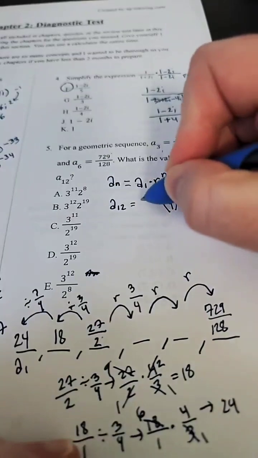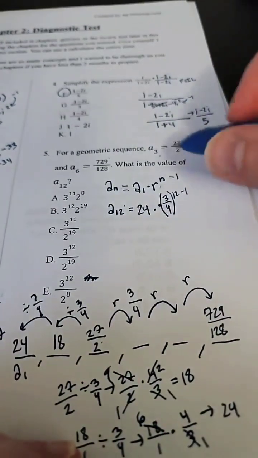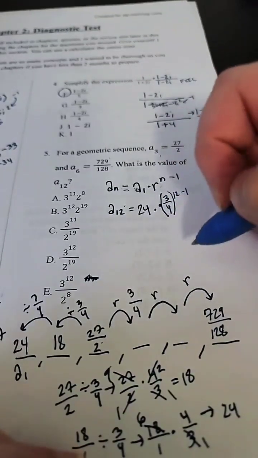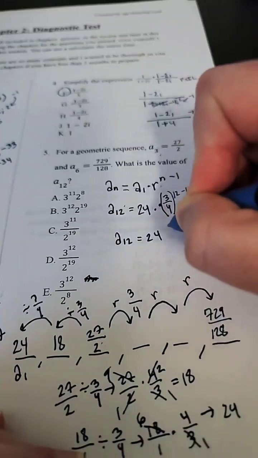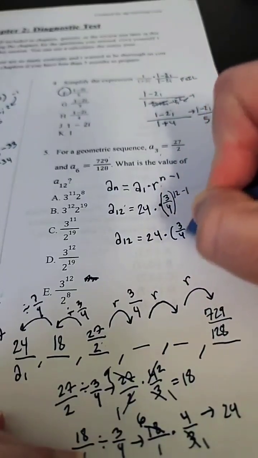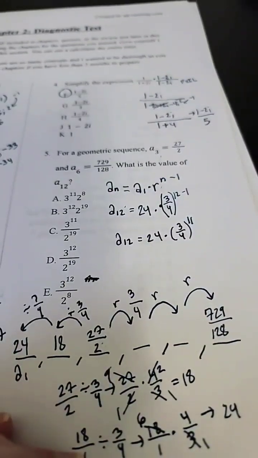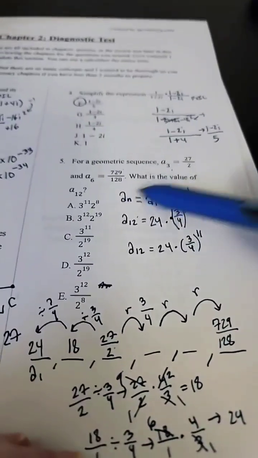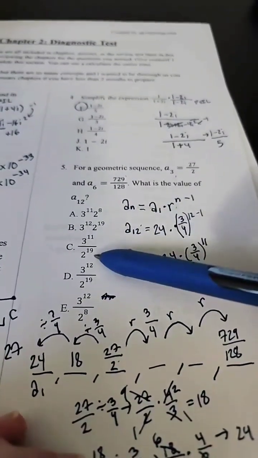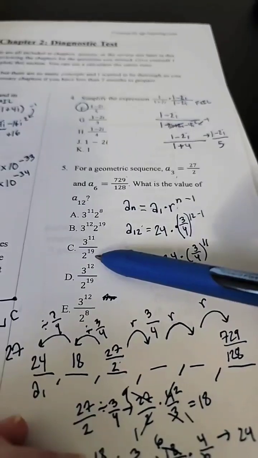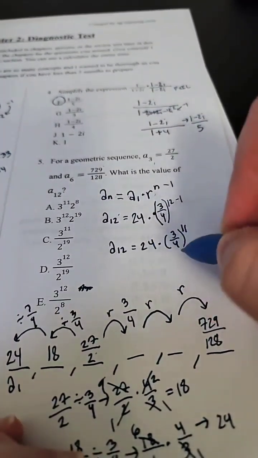So now we can plug that in here. And now we have enough to figure out what the 12th term in our list is, because we have everything that we need to plug into the formula. So A of 12 is going to be equal to 24 times 3/4 to the 12 minus 1, which is 11. Oh, actually, we don't even need to multiply this all out. It looks like they just changed it here. Hold on. We're writing things in terms of 2s and 3s, it looks like, from the answer choices. So I have to think, how do I rewrite this in terms of 2s and 3s?